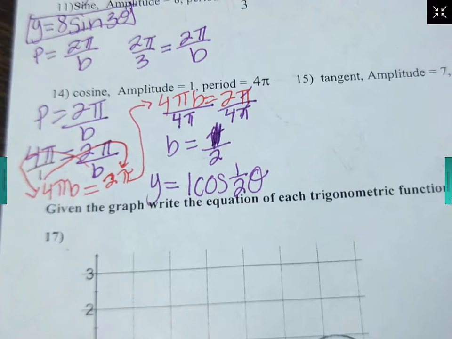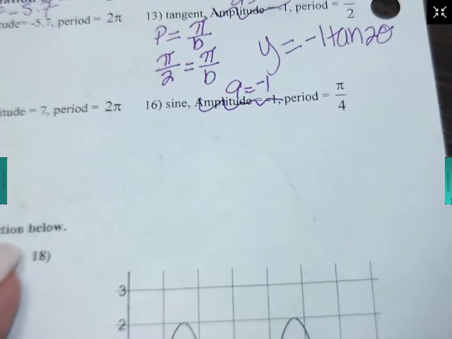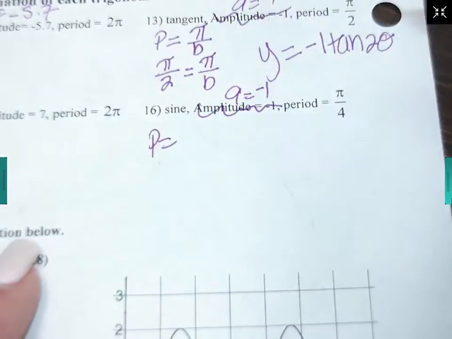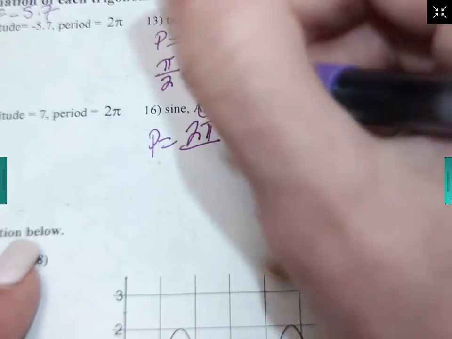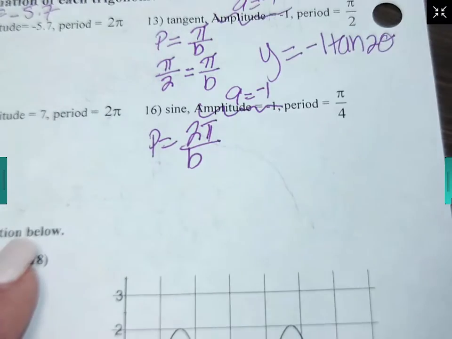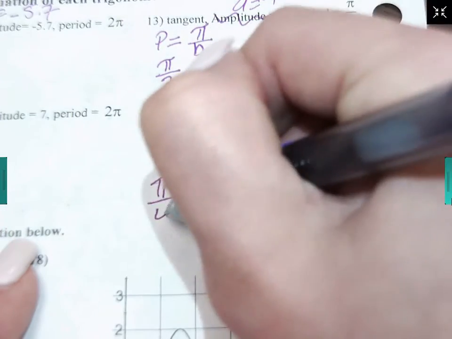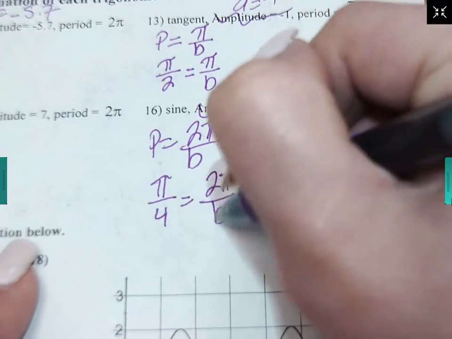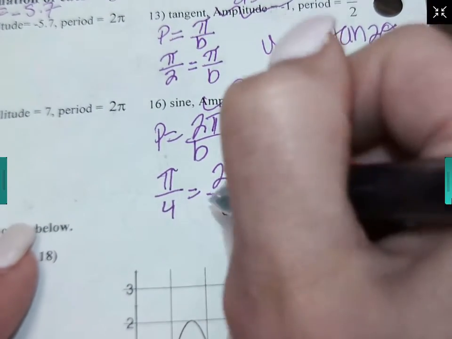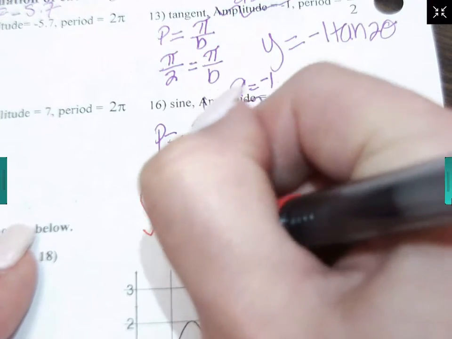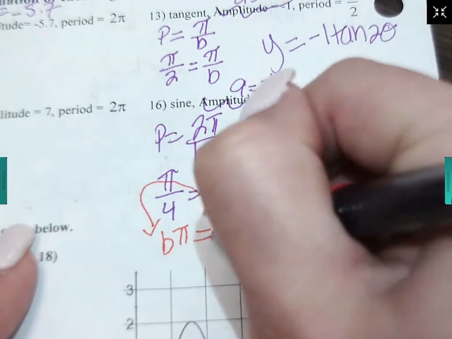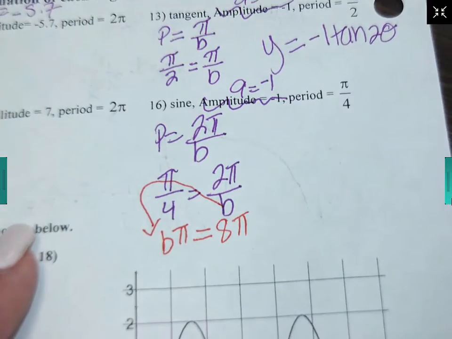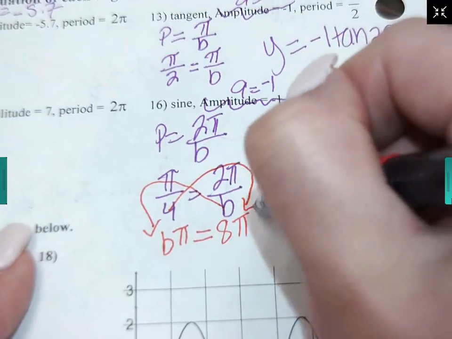Are there any questions here? Do we hate the dividing stuff and the fractions? Okay. All right, on number 16, the period is equal to 2 pi over b, correct? So that's pi over 4 is equal to 2 pi over b. And now we just need to cross multiply again. So b pi, or pi b, however you want to write it, is equal to 8 pi, because we cross multiplied 4 times 2 pi is 8 pi.